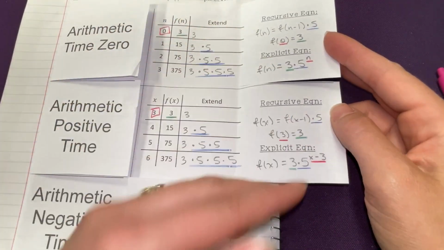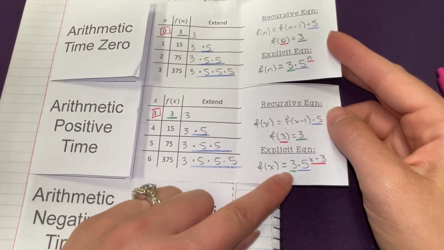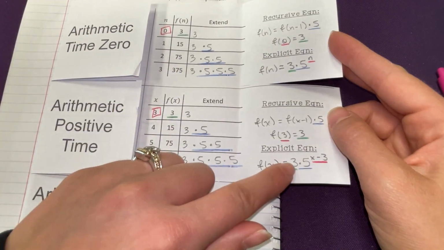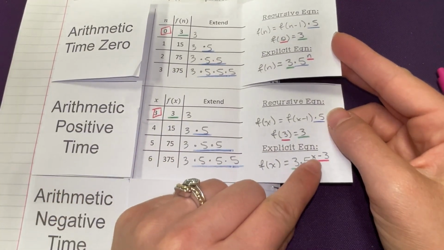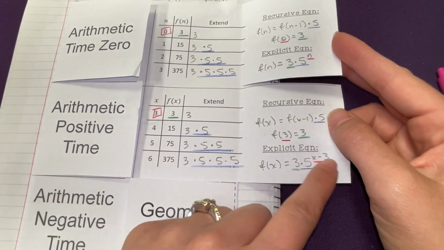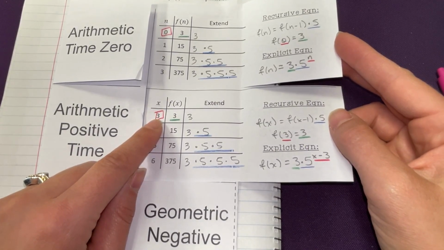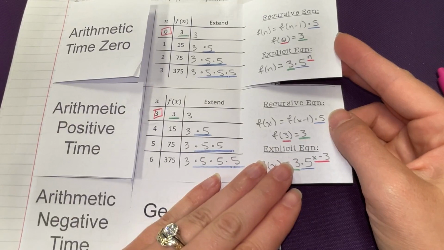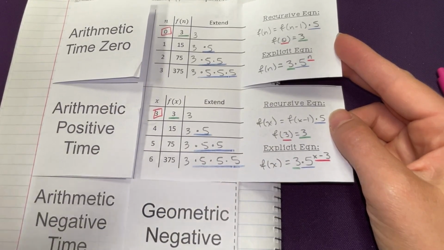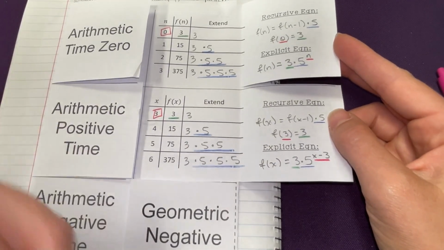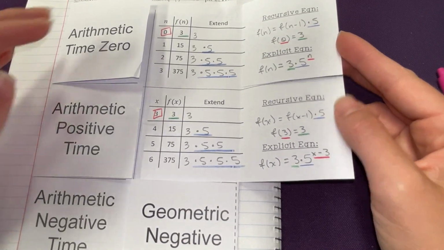Same thing with the explicit. The pattern of how you write it out is going to be the same. f of x equals 3 times 5, and then exponent x, and we do minus 3 because we want to do the opposite of our start time. You always want to do the opposite of your start time when you are filling out your explicit equation. We will talk more in class about why we do that opposite start time.